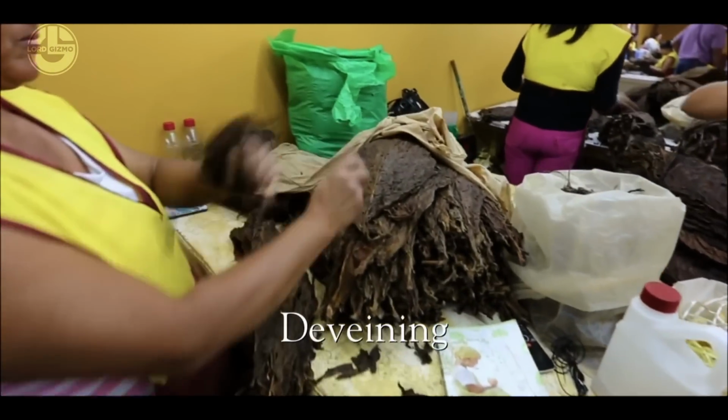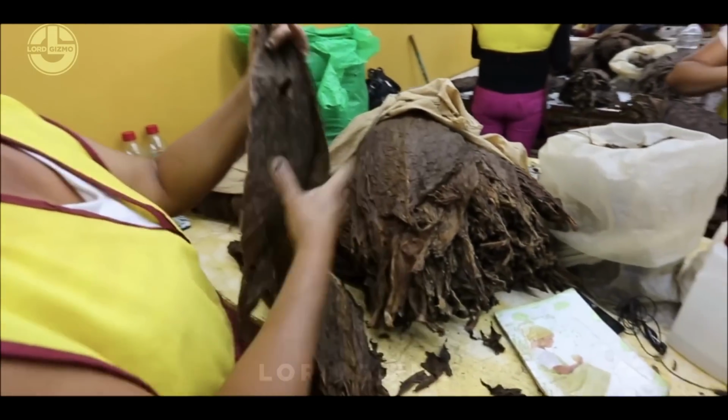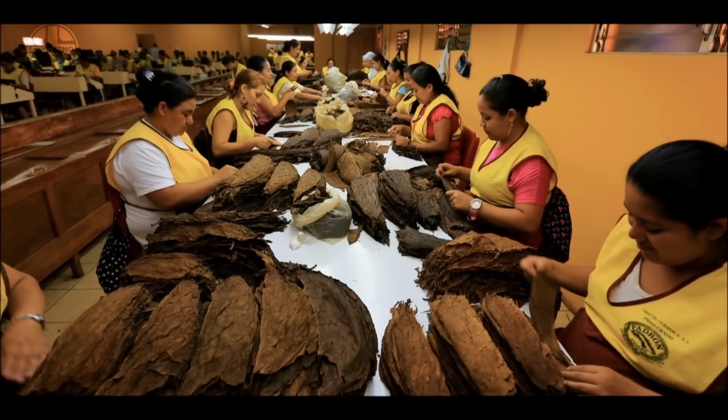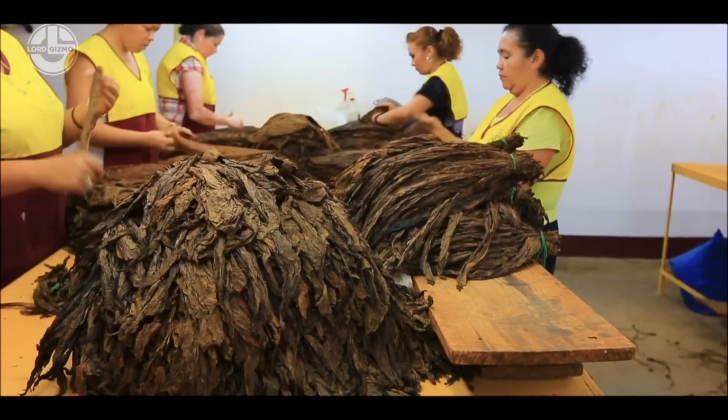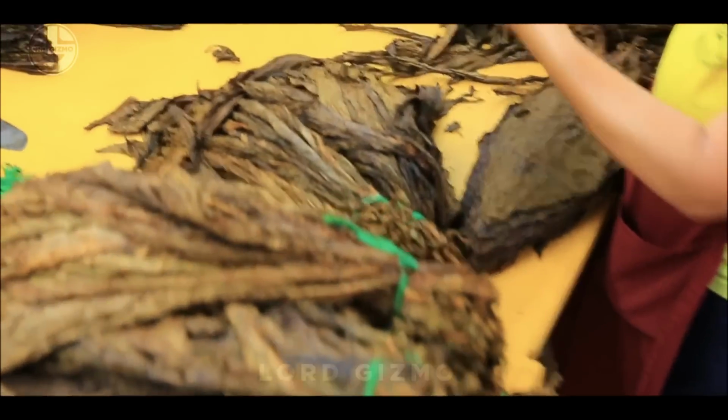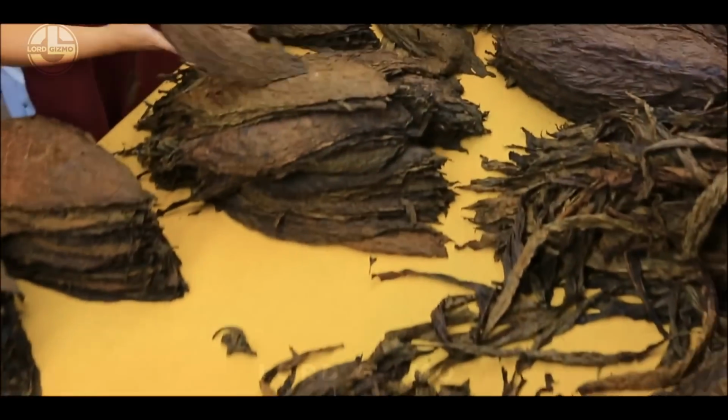Here, a woman worker is removing the thick central midrib from the dried tobacco leaves. The midrib is removed because it affects the overall smoking experience. Next, tobacco leaves are sorted based on their quality and characteristics.